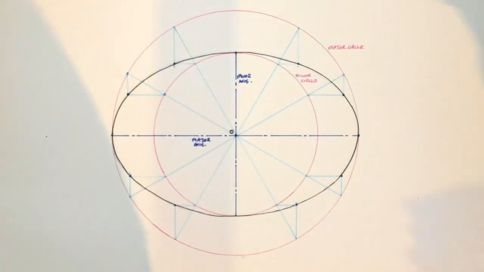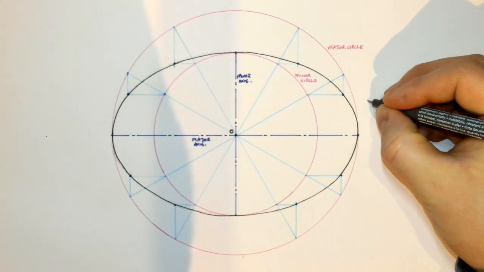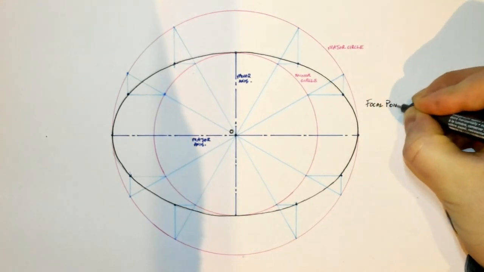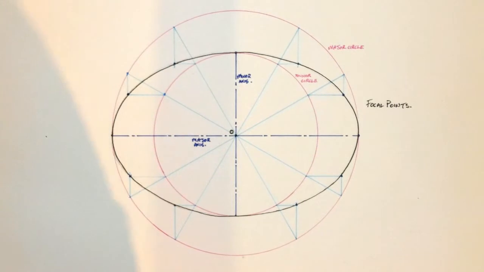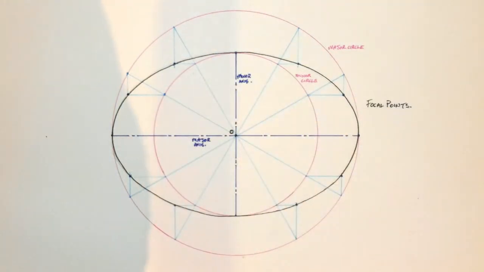Now, the element we want to add in today is what are called focal points. Okay, so focal points. There are two contexts with which we look at focal points. The first one would be that they are two fixed points that when you attach them to the curve through a series of lines, you will get a constant distance between the two points and the curve. And I'll demonstrate that in a moment.